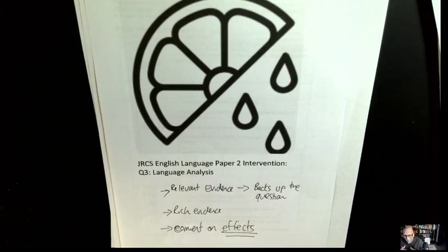So we're going to begin by looking at the timings for paper 2, which is a little bit different. It's a lot more complicated, this paper. I'm going to pose that to you, and then I'm going to show you an alternative way of doing the paper.